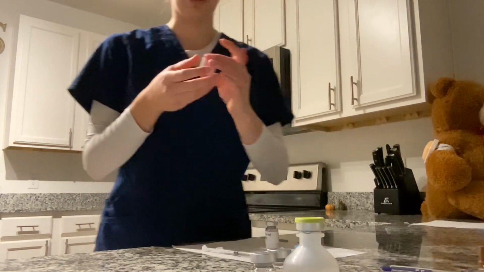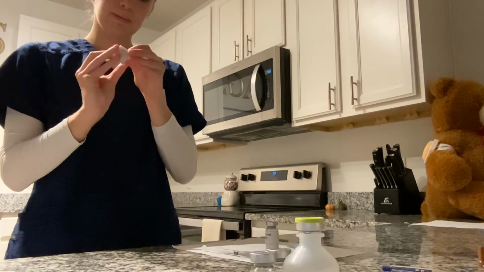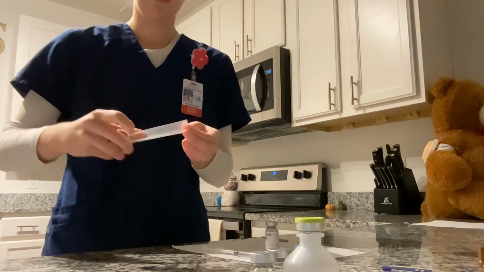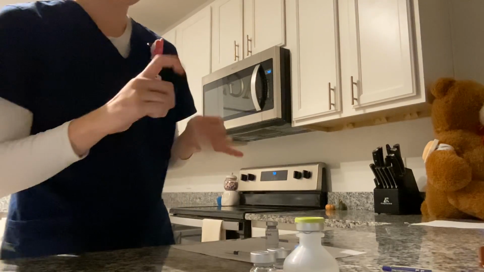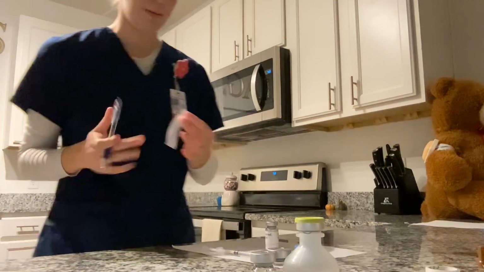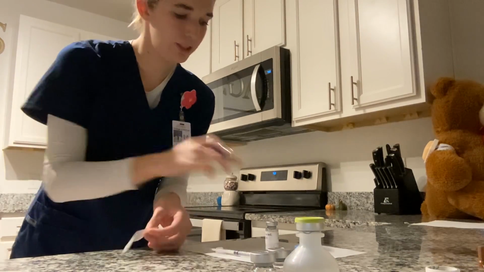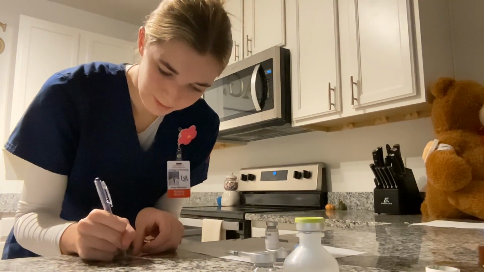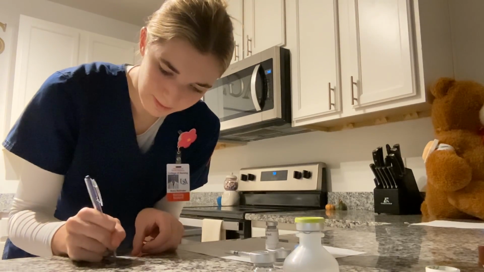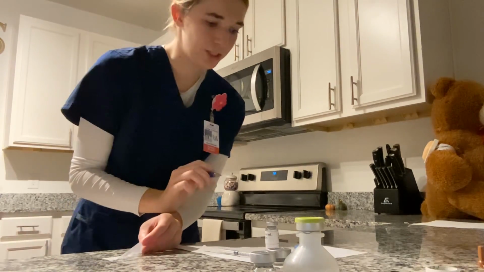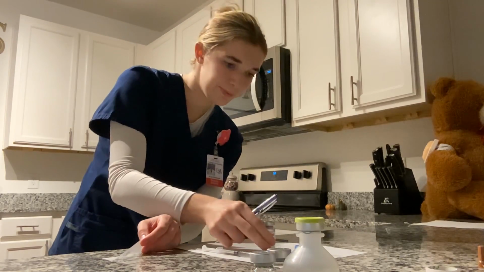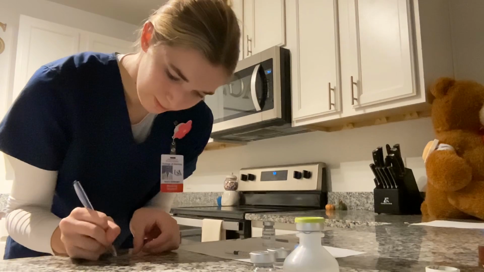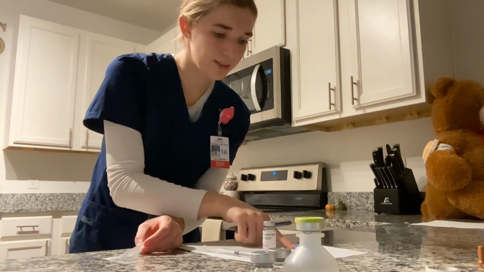So now I'm going to make a label. And on this label, I'm going to put the patient's name, which is Jaguar J. Jones. The medication, which is heparin. And it is 5,000 units.